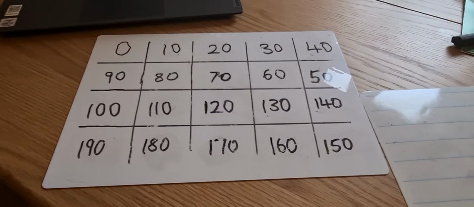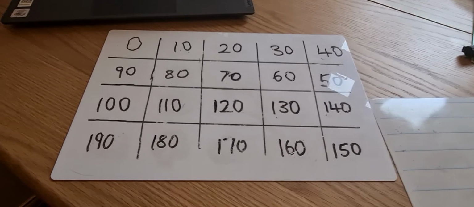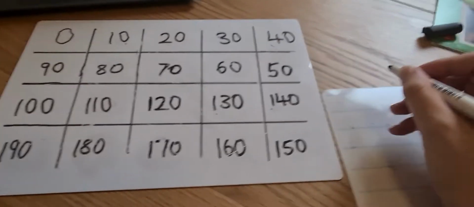Hello everyone, so we're creating a board game where we can practice our division skills for our times tables that we need to know by the end of Key Stage 1. Now those times tables are the 2 times table, the 5 times table and the 10 times table.